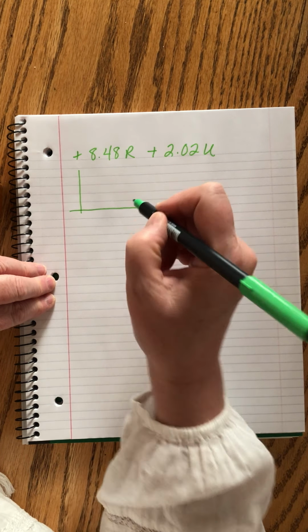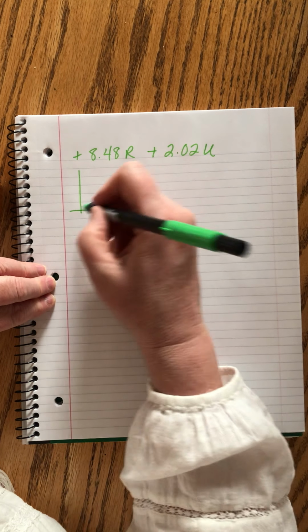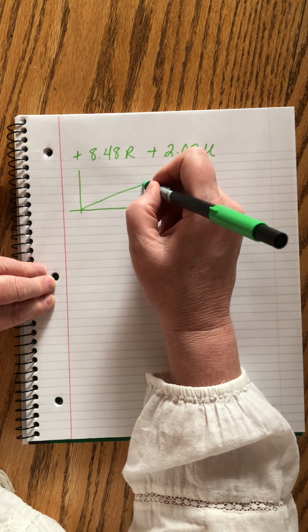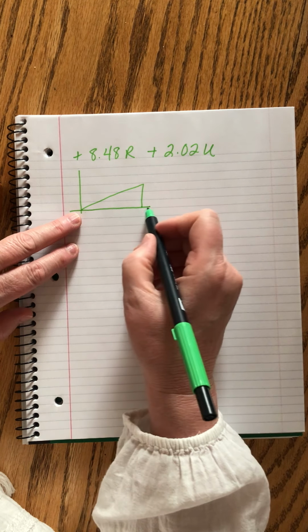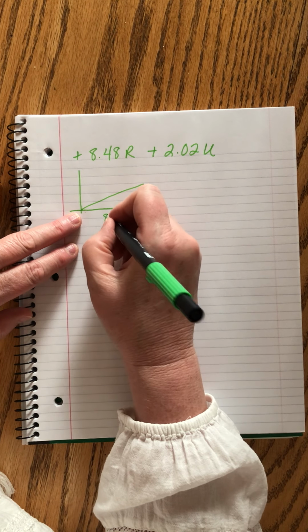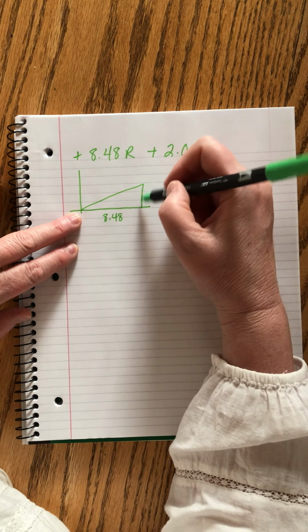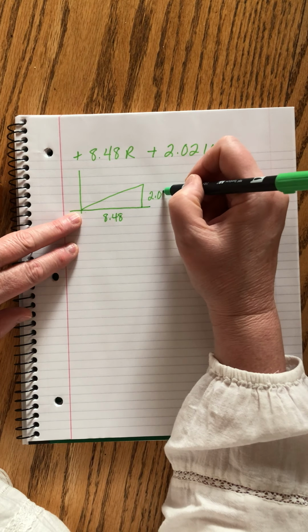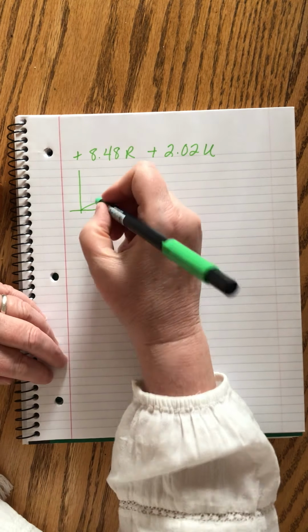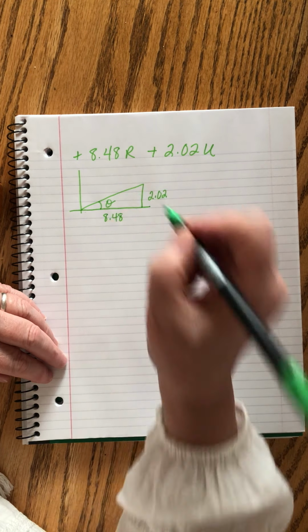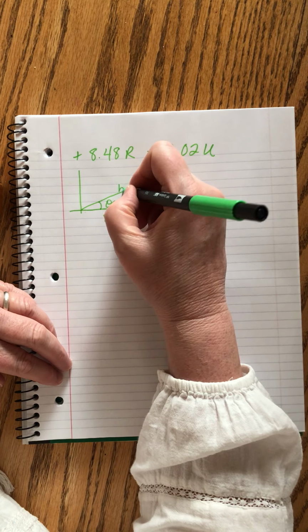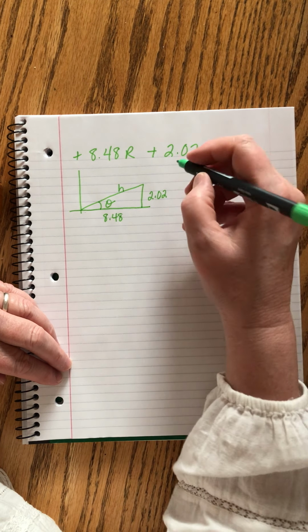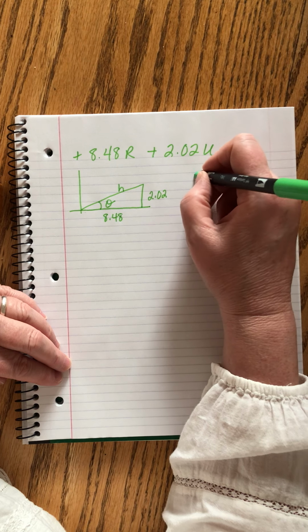I try to make it proportional, but I'm not worried about being exact. So it's going to go kind of like this, right? Because this is the longer side. This is going to be 8.48, and this is going to be 2.02. I need to find this angle, which I call theta, and I need to find the hypotenuse because I want, first I'm going to find the resultant.